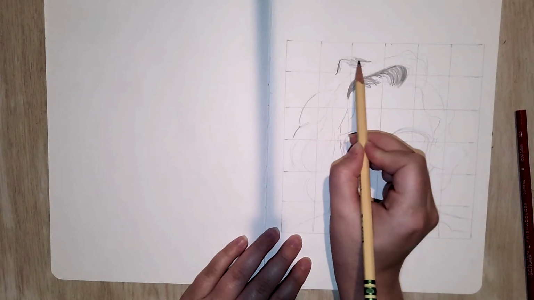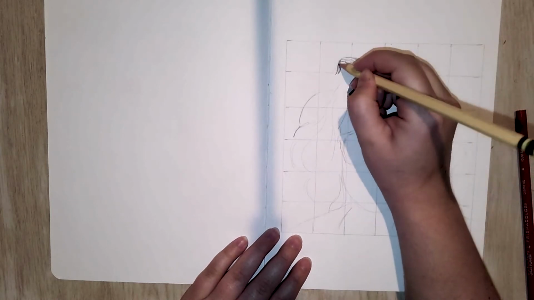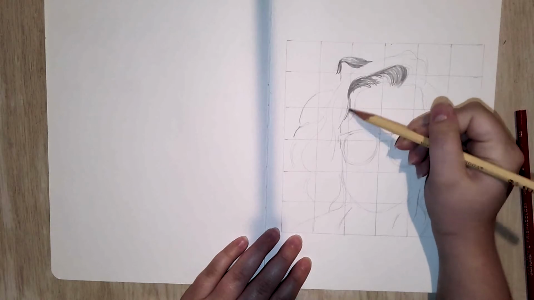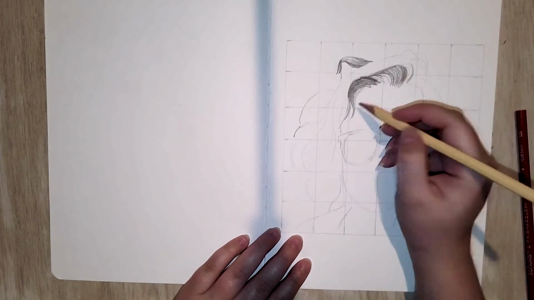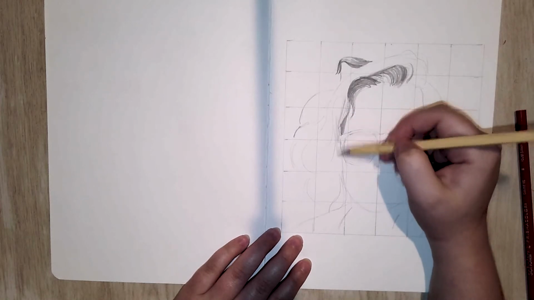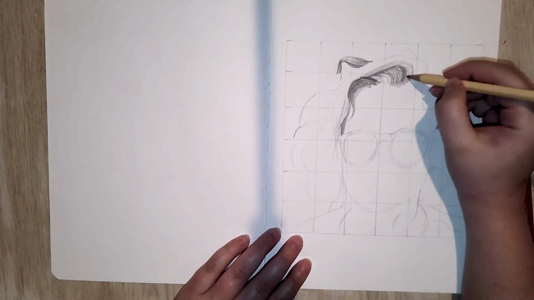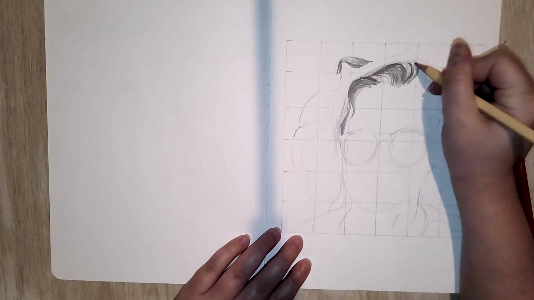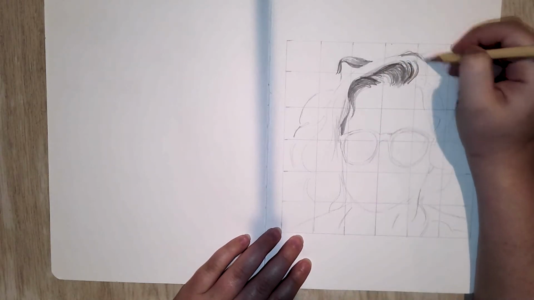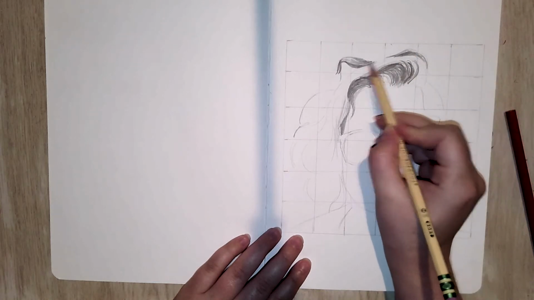And you could see I did the contour and now I'm looking for some shadows. That's really the fundamental part of drawing hair, finding shapes and shadows, and a really big part of drawing hair is finding that sweet, sweet negative space, those weird shapes in between.